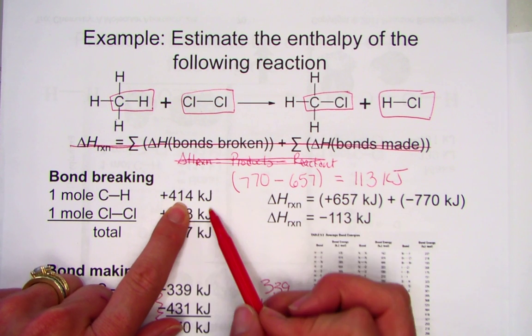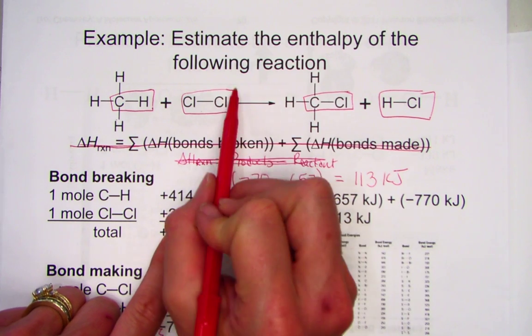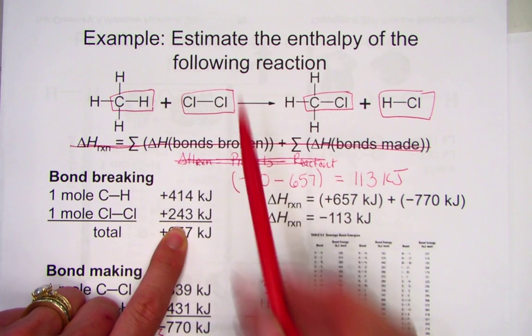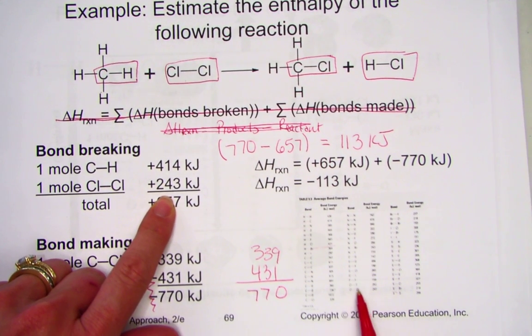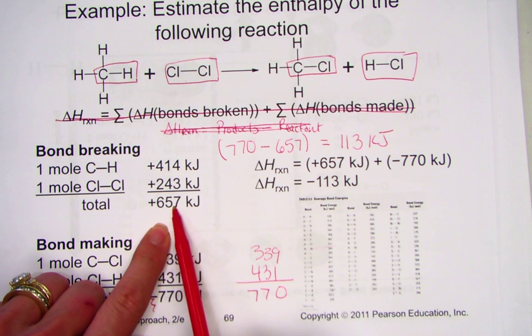Bonds broken are endothermic, a positive value. I also had to break a chlorine to chlorine single bond. Again, using our chart, chlorine to chlorine is on the bottom of the second middle column there, 243 kilojoules. The sum of all the bonds breaking is 657.